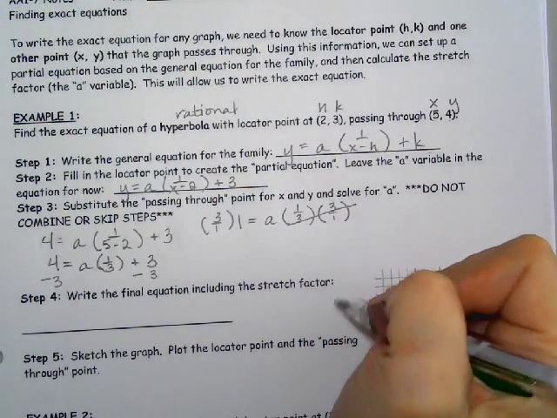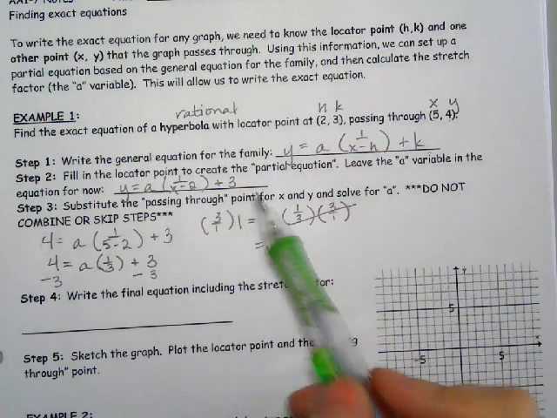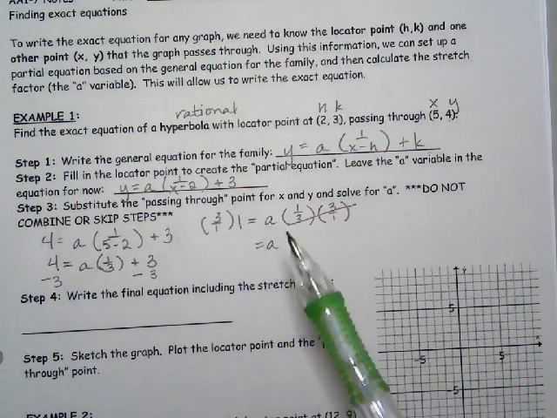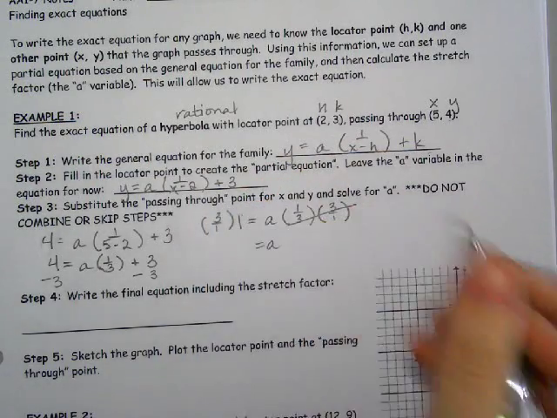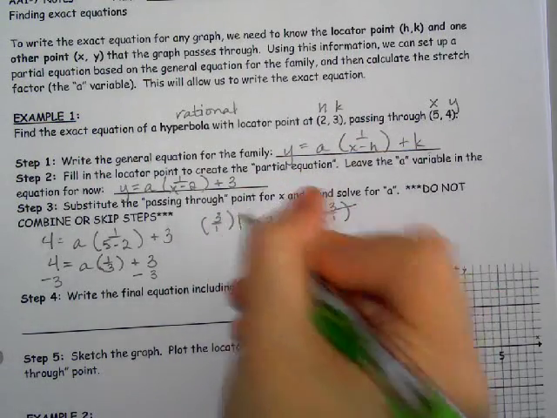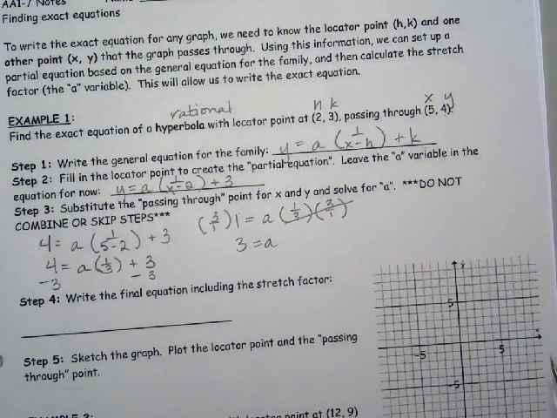So that divides out to 1, so I'm left with a. 3 over 1 times 1 is just what? 3. 3 times 1 is 3, divided by 1 is just 3. So a equals 3.